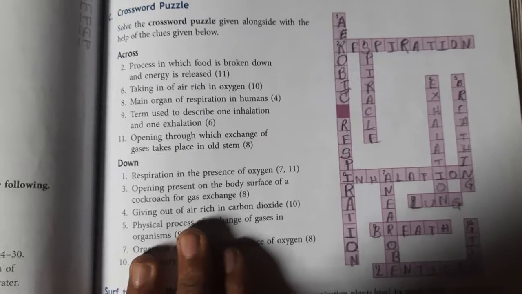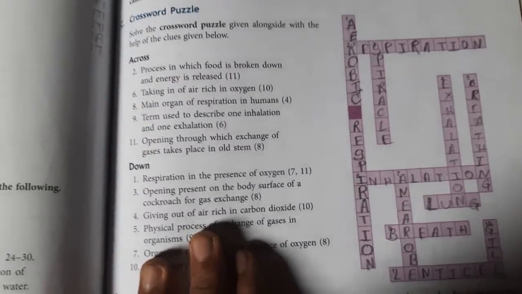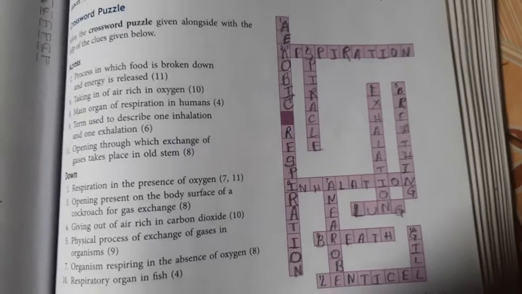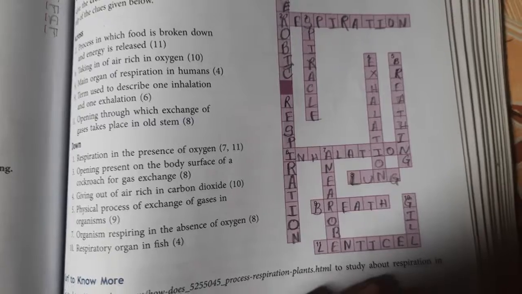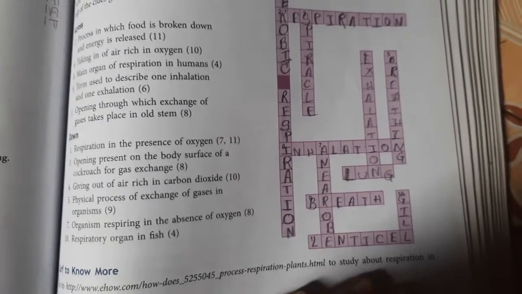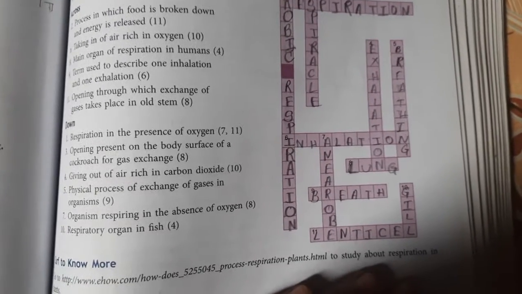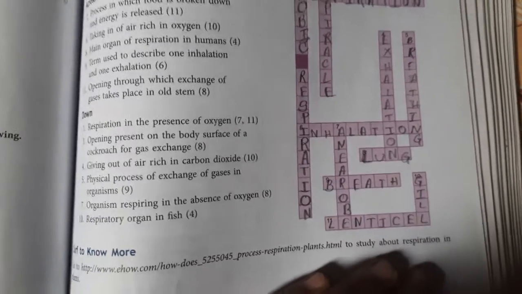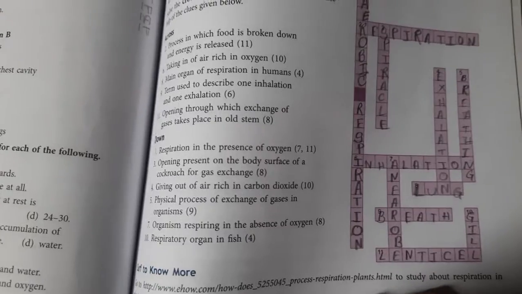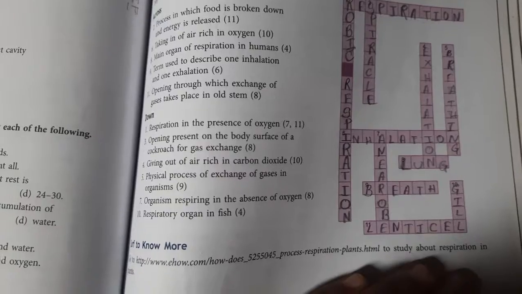The opening through which exchange of gases takes place in old stems is known as lenticel. Respiration in the presence of oxygen is known as aerobic respiration. The opening on the body surface of a cockroach for gas exchange is known as spiracles. Giving out of air containing carbon dioxide is known as exhalation.